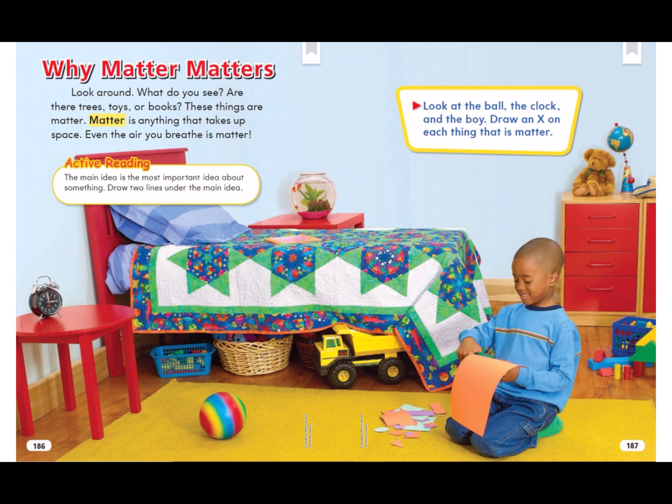So the ball is made up of matter, so we need to draw an X through that. The clock is made of matter, so we need to draw an X through that. And so is the little boy. So remember, these things are all made up of matter. And matter is just anything that takes up space, and that's even the air you breathe.